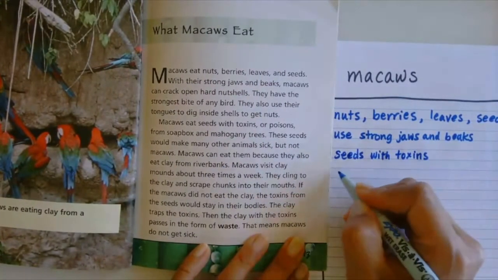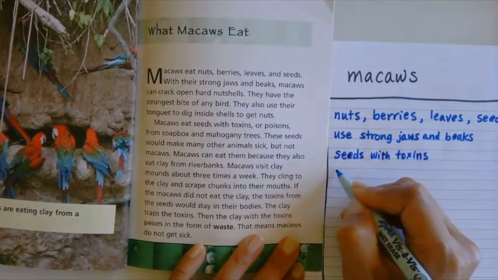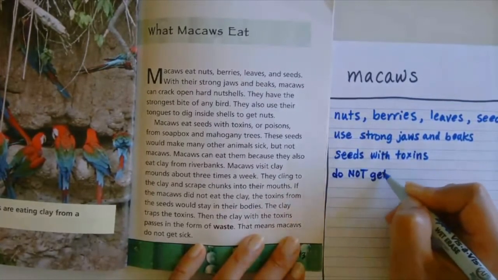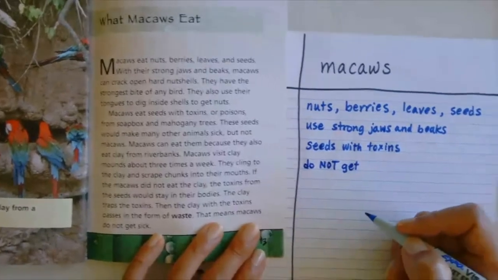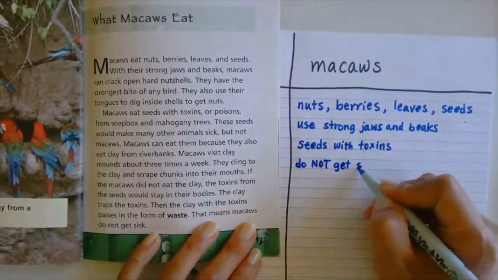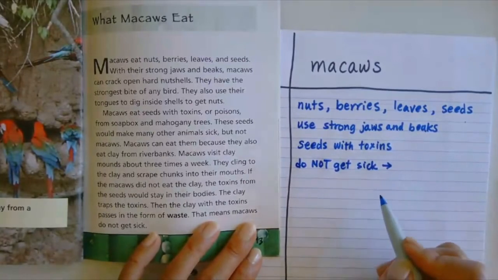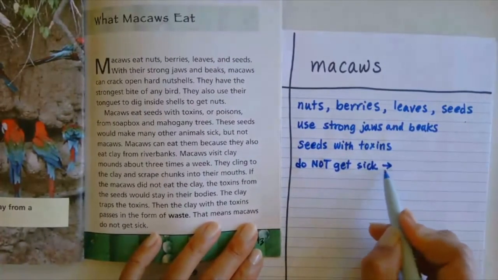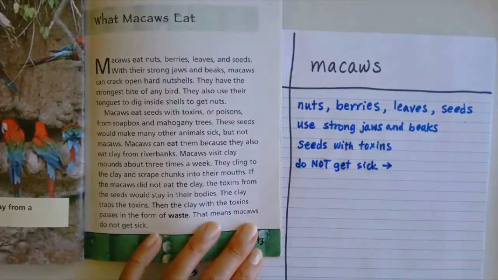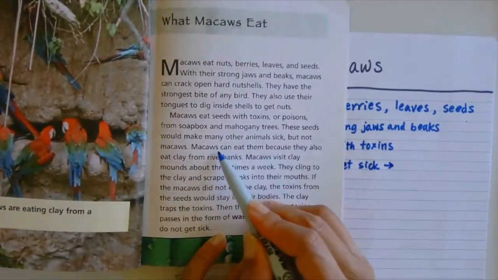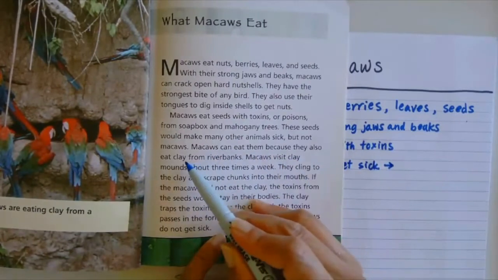Well, maybe I'll make a note here. Don't get sick. Do not. Notice I'm emphasizing that they do not get sick. And that's because, notice I'm putting an arrow there because I'm trying to show the effect here, why they don't get sick. And it's because macaws can eat them because they also eat clay.